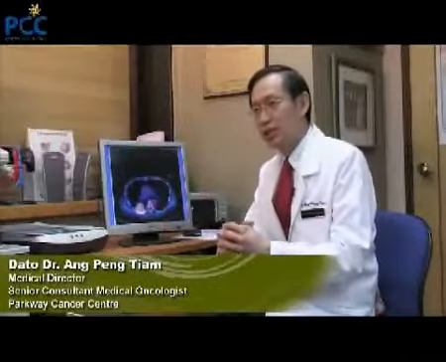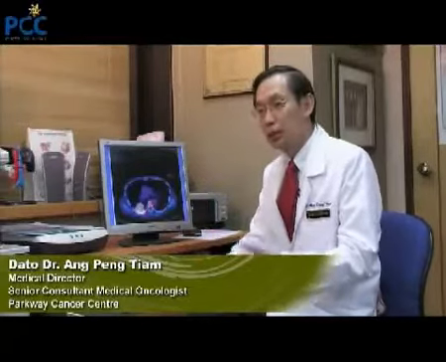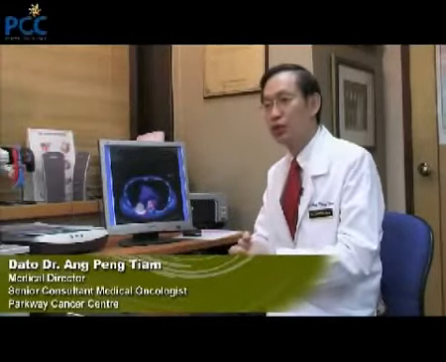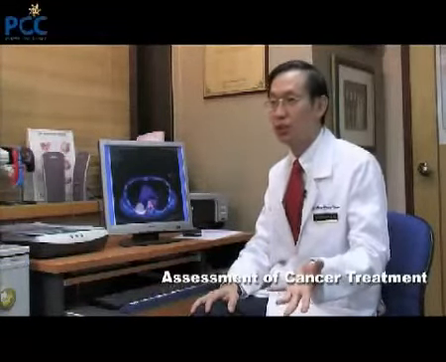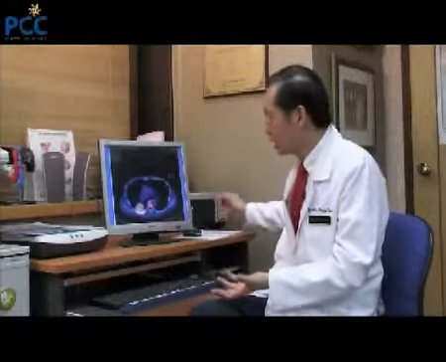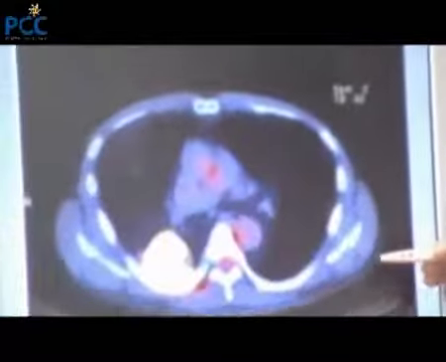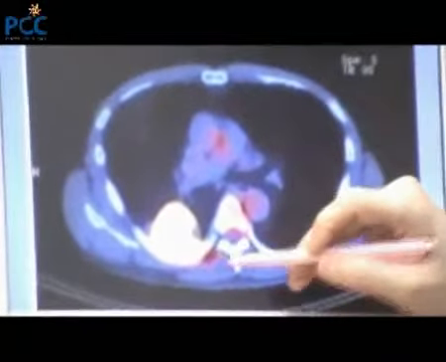Besides helping us in staging the cancer, the PET scan is also extremely useful in helping us to determine whether a patient is responding to treatment or not responding to treatment. Again, I illustrate with an example. In this case, this gentleman presented to us with a fairly large tumor in the lung. All right, we could technically have gone in directly and resected this lesion, but we chose to give the patient chemotherapy up front to downsize the tumor.